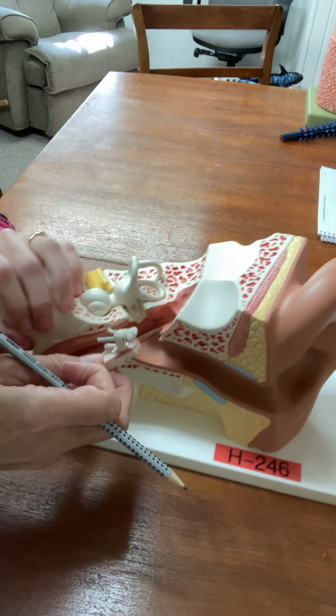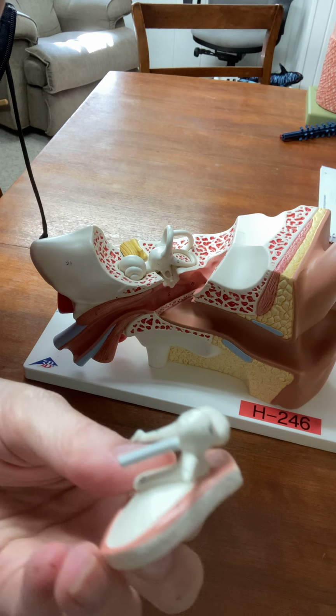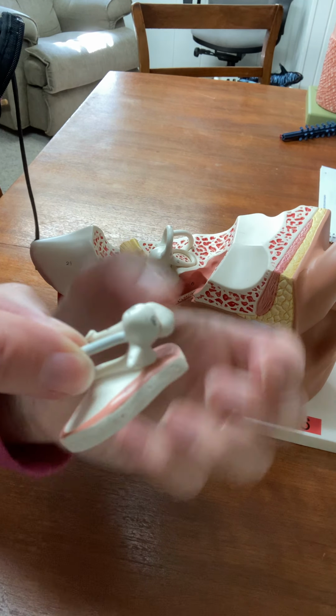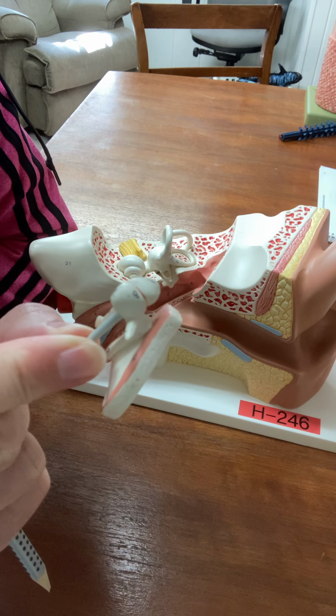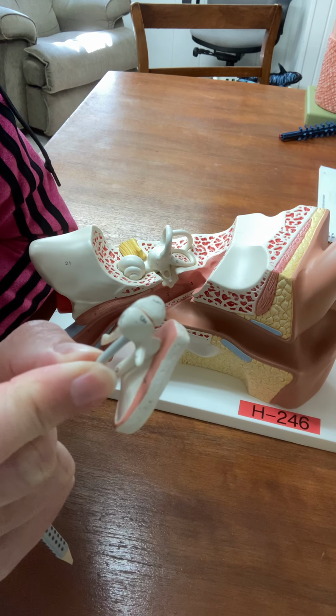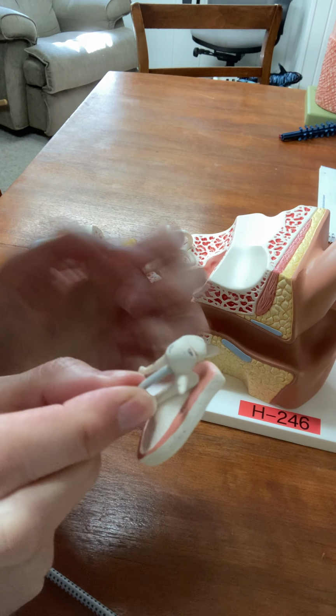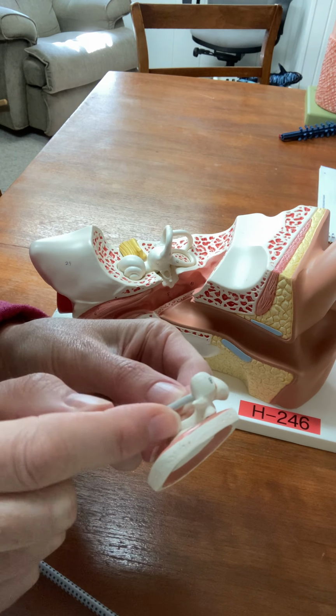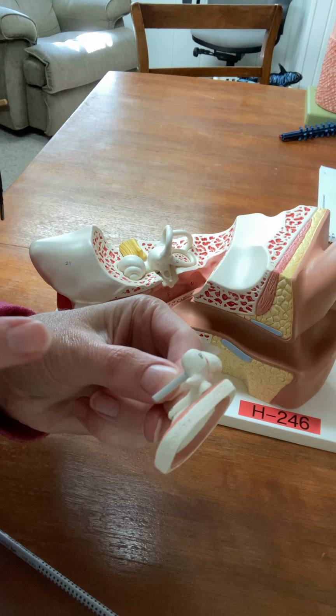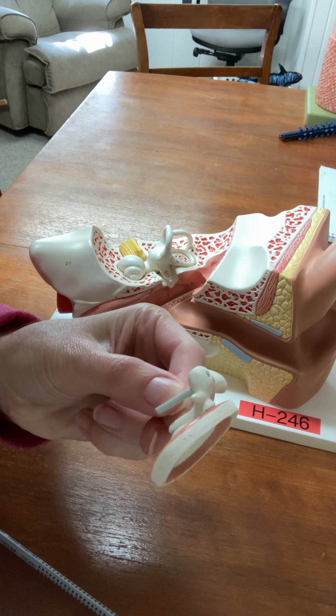So now I'm going to show you 2 of those bones. First of all, this thing here is just made so I can hold it. It's not a real anatomical structure. It's actually a piece of rubber-coated wire. And then this bone is attached to the tympanic membrane.